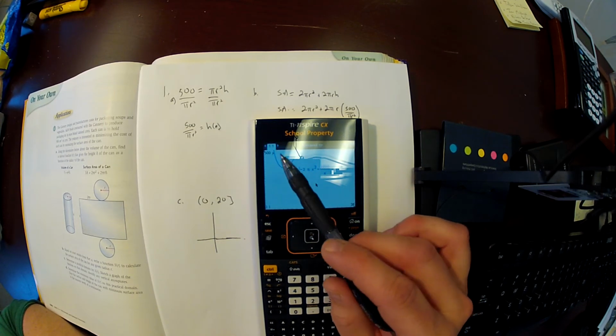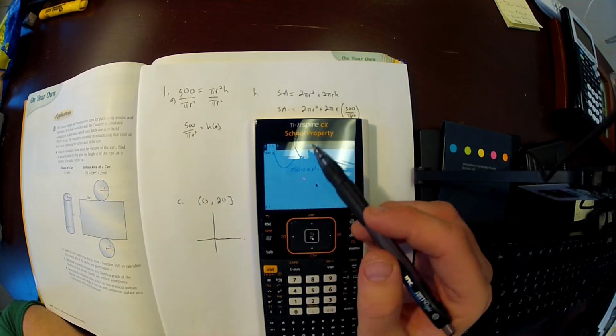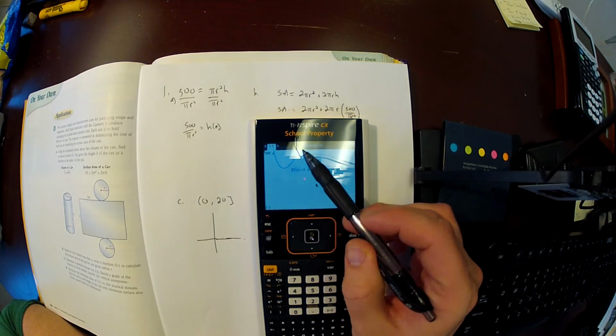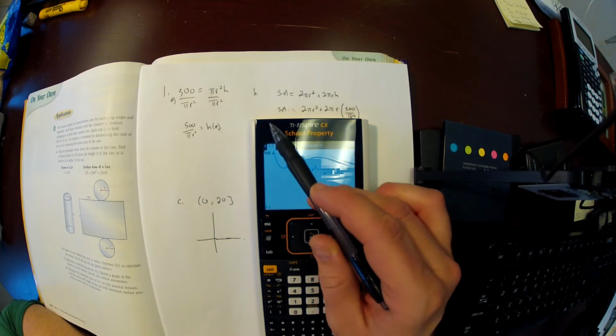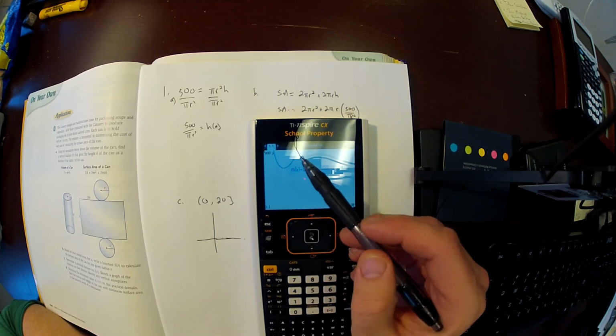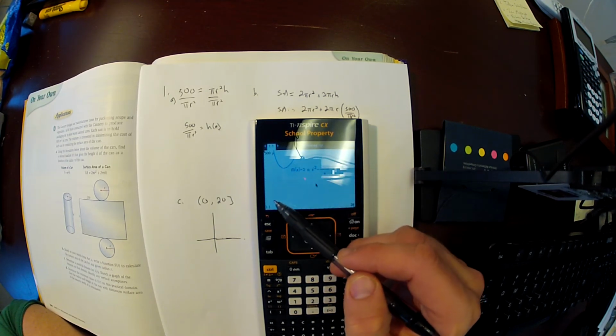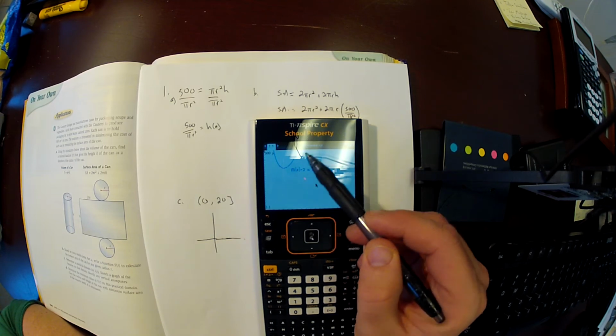Okay? And so this curve kind of looks like a parabola, but you'll notice that it's not symmetric like a parabola. It has a little skew to it. Now, if I kept zooming out, you'd see that this value up here gets closer and closer to 0, where the vertical asymptote would be. And then this appears to be some sort of maybe oblique asymptote.